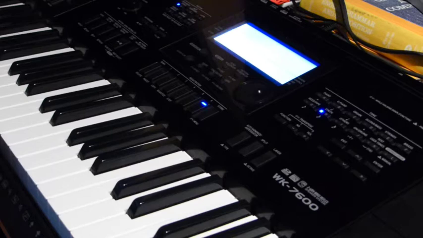And this is only one of 3 ways or 4 ways that you can edit styles. So I'm going to start with the simplest way and show you that today.